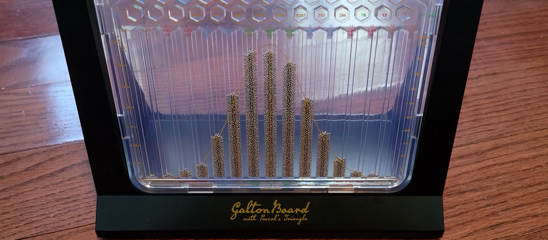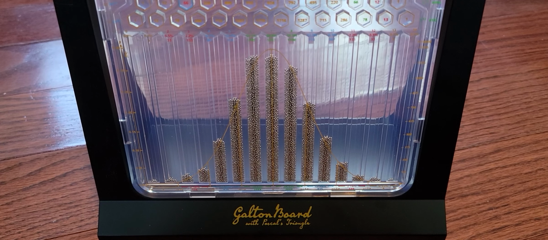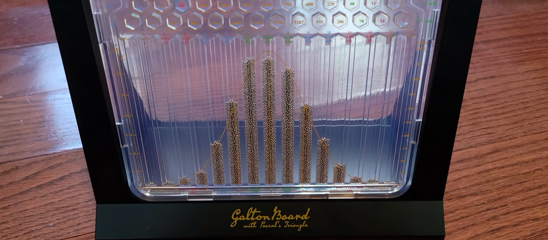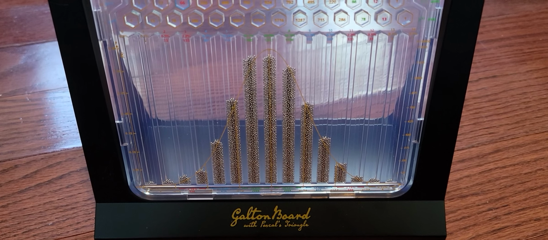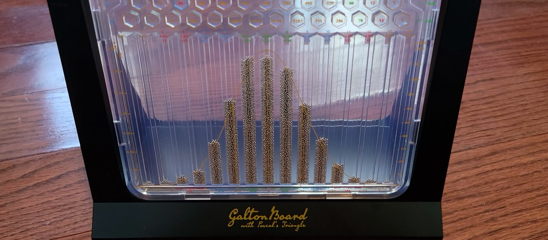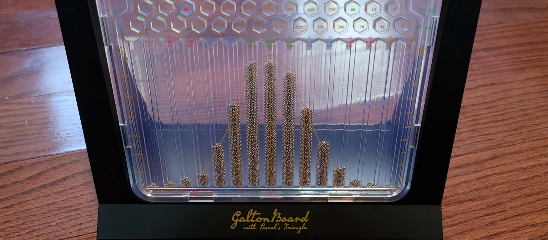In fact, you can have income. Sometimes sizes of things aren't symmetric when you make a graph. But this Galton board is literally designed to show a binomial or normal distribution with a probability of approximately 0.5 going to each side.